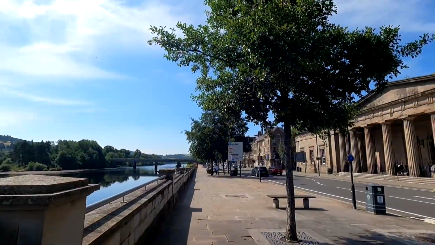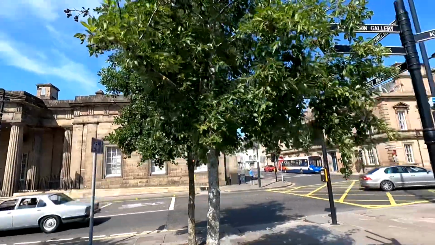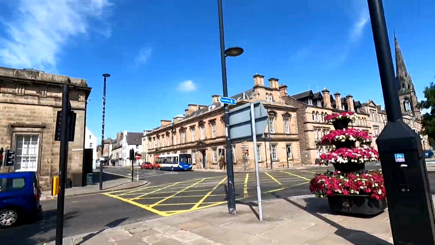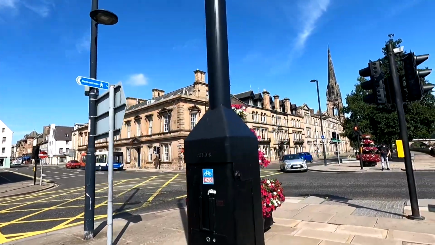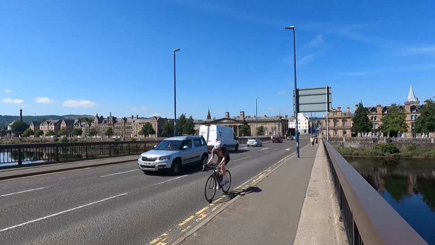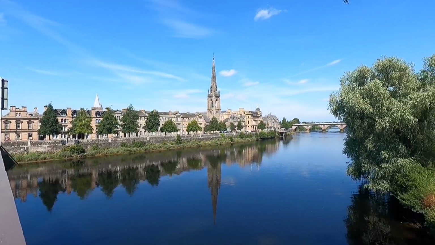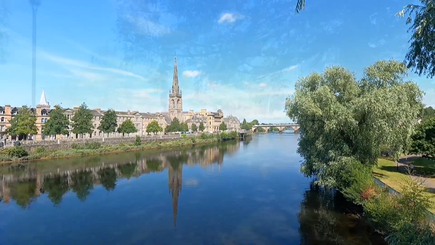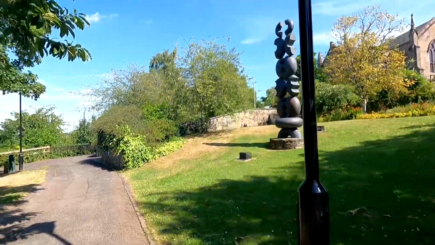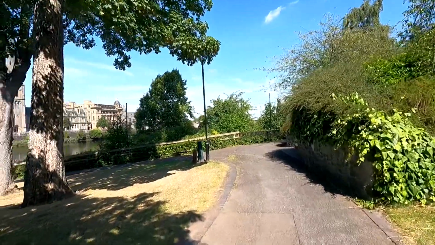I've just arrived in the centre of Perth, so I'm just going to pop over to my hotel and drop off my bag, and then go for a little walk around the town centre. I've just popped over to the east bank of the River Tay, so I think this is where you get the best views of the town.